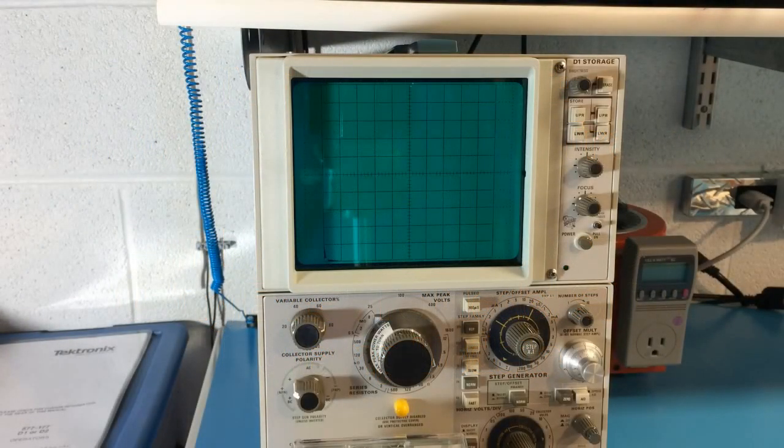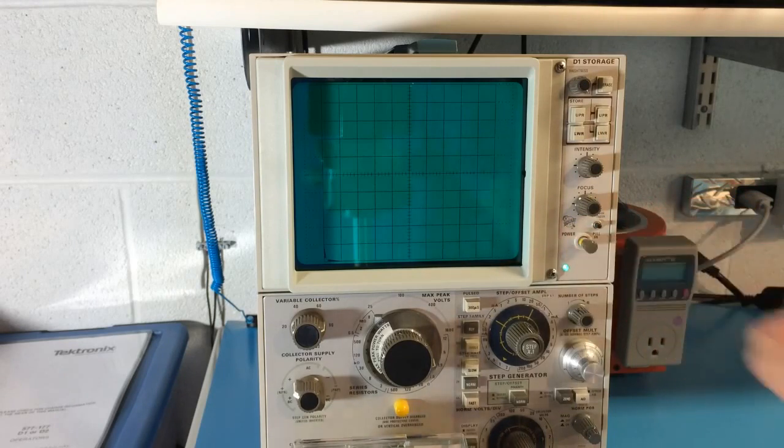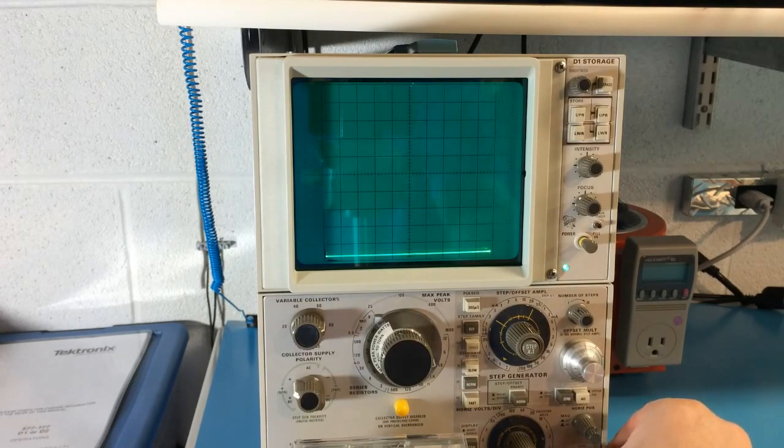Okay, well, I'm pretty excited about this new piece of lab equipment. This is a Tektronix 577 curve tracer. And I never thought that I would own one of these, but one came along at the right price, and it's in really good shape. And it came from a community college, and it looks like the students hardly used it at all. And so I'm really excited to have this in the lab, and I'm really enjoying using it.